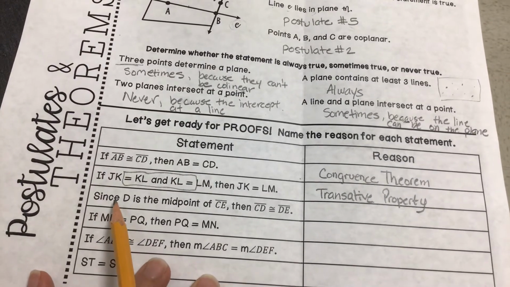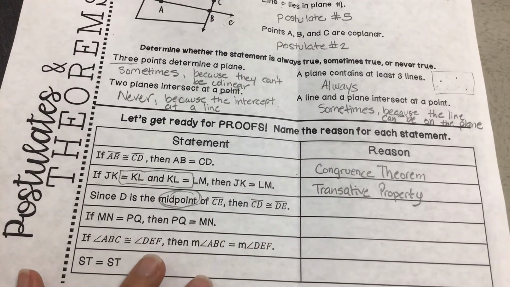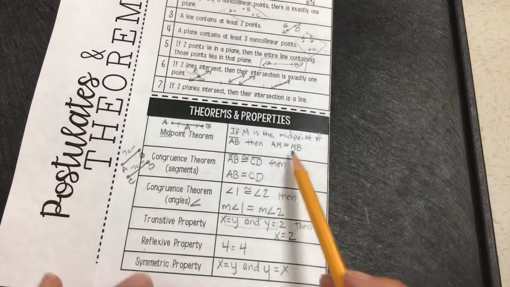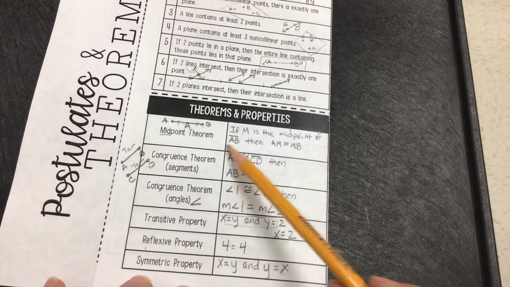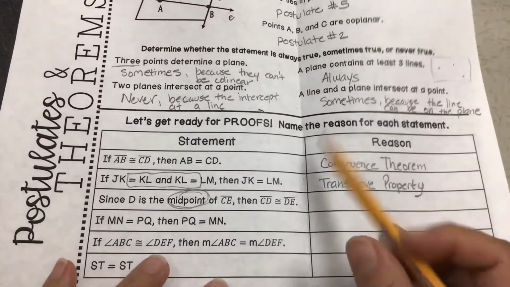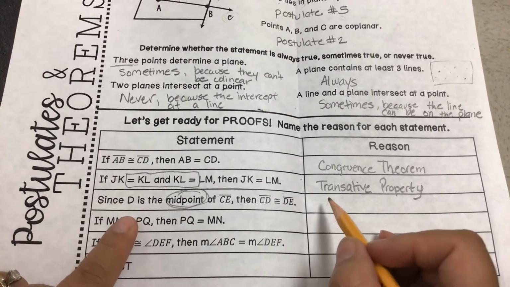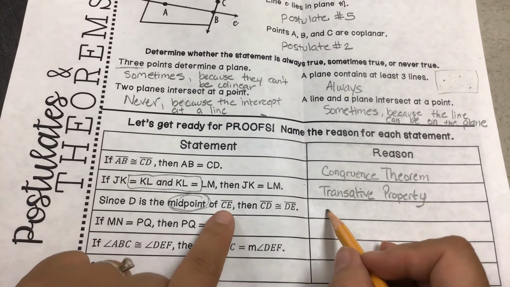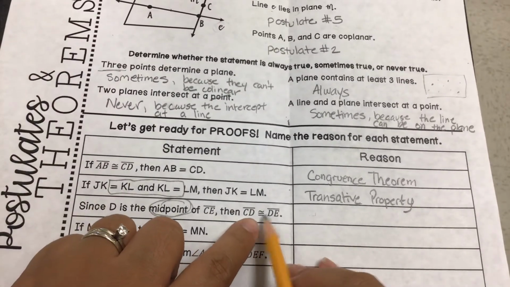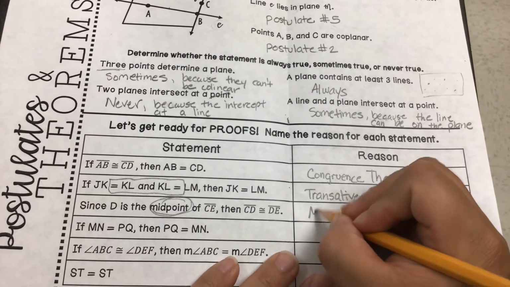Okay, next. Since point D is the midpoint, they're kind of telling us which rule we need to use. And if you don't remember, that's what the notes are for. Please take a look at them and try to remember which one we were talking about. We should know the answer just by that word, but let's read it. Since D is the midpoint of the segment CE, then the segment CD is equal to the segment DE. That's by the midpoint theorem.